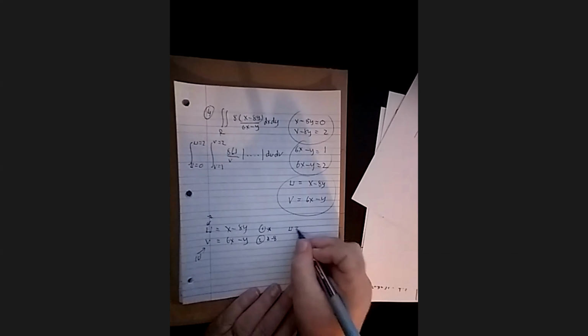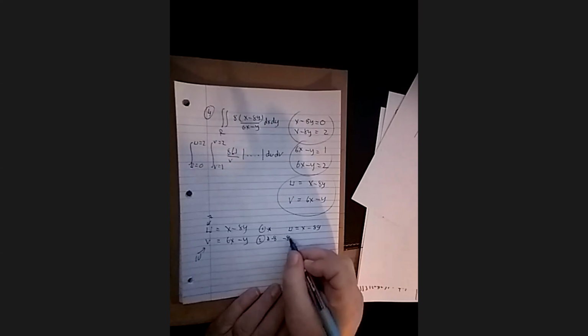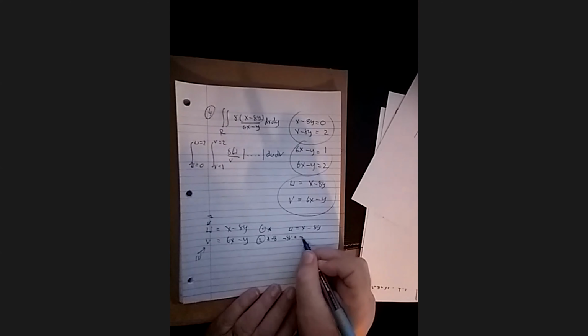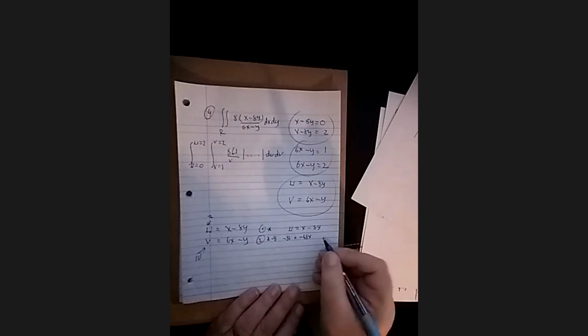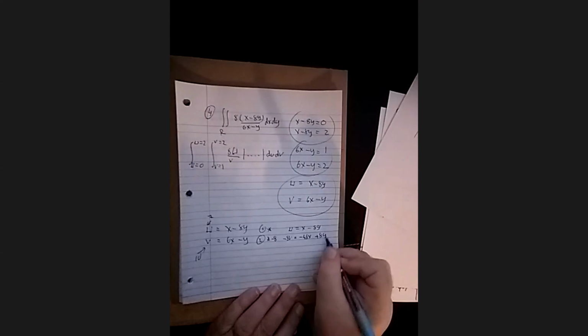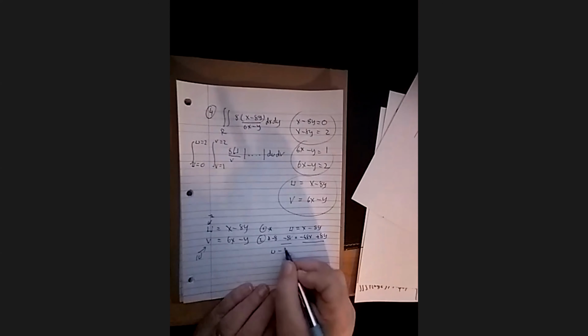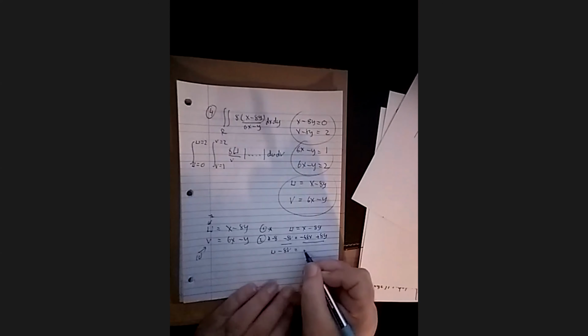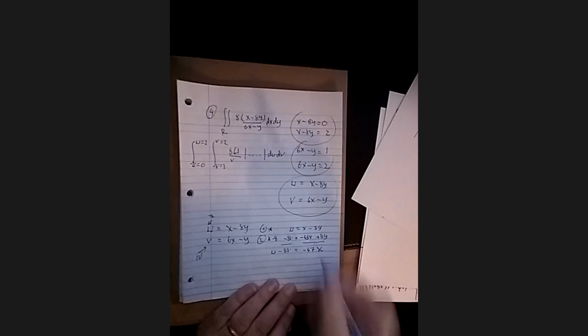So the first equation, I'm just not going to do anything to. And the second equation, I'm going to multiply by negative 8. Now, when I add these equations together, oh, that is ugly.